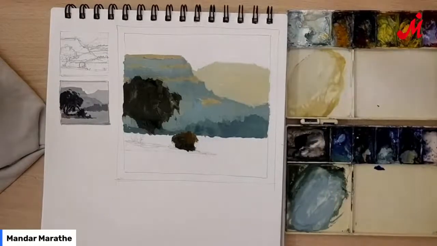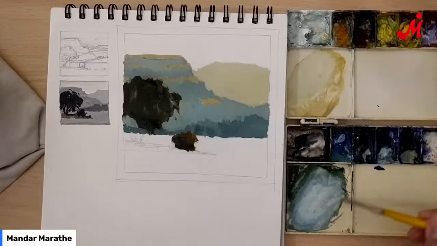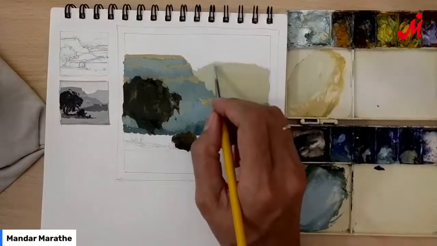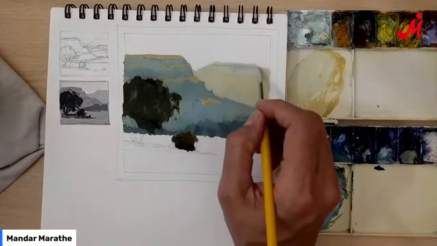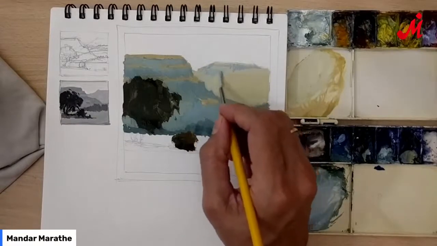and now I can come in with a lighter version of this blue color. This again will have those layers.